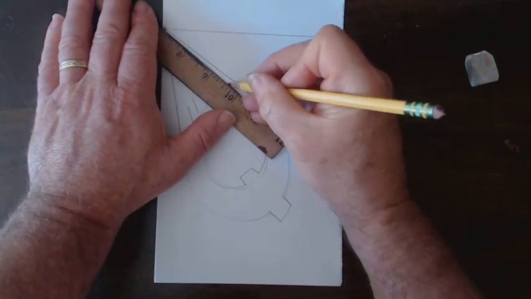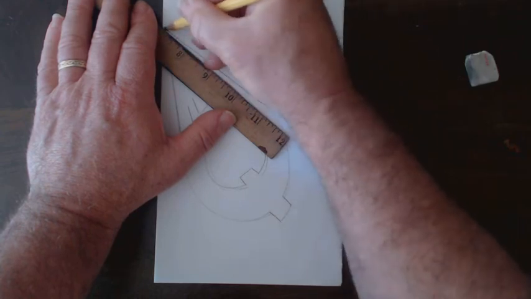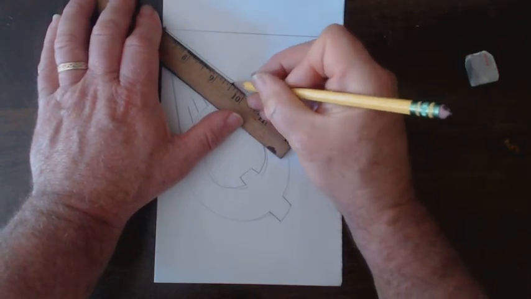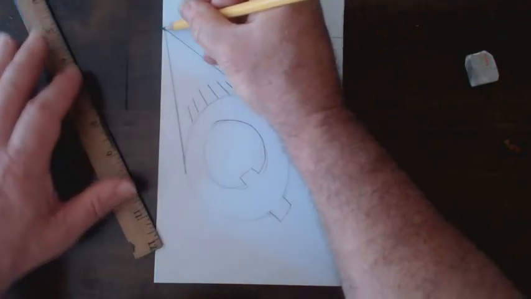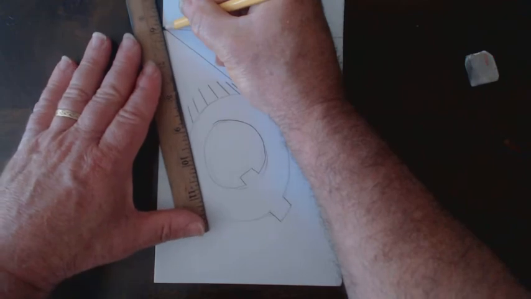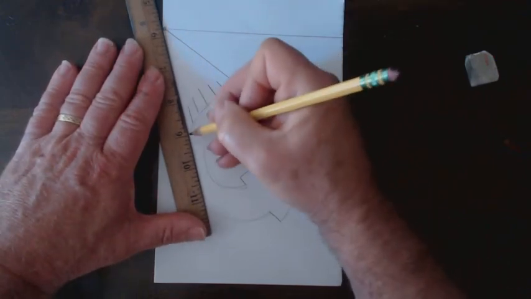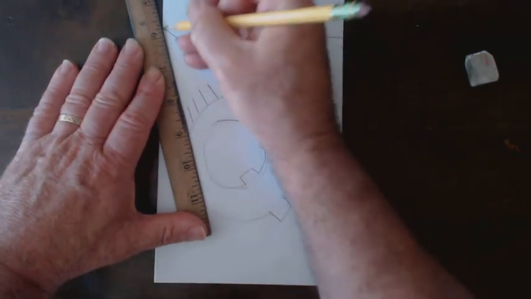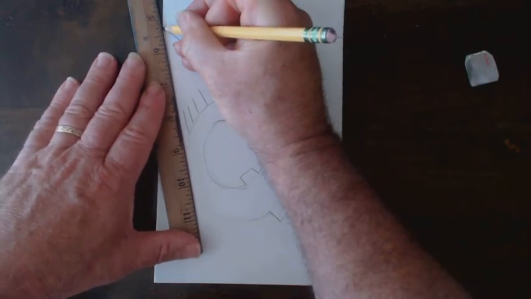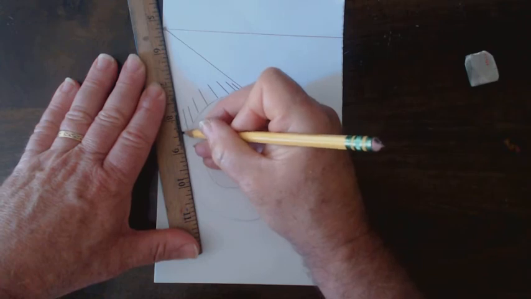But they all seem to head back towards that vanishing point, and that's where they would vanish. You can see some of them already set up. This is going to give me a guide to help me get that curve to stay true to the original one.